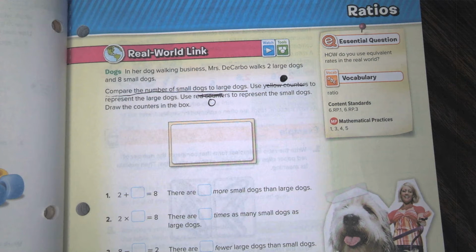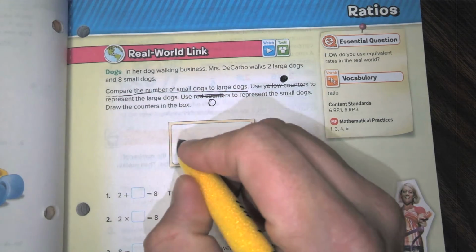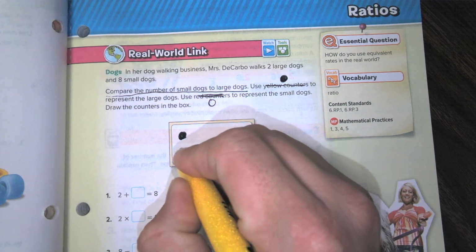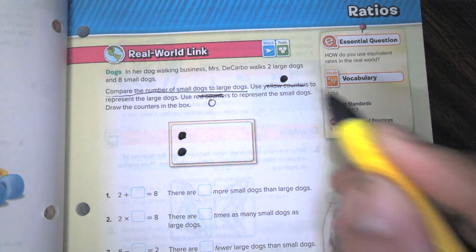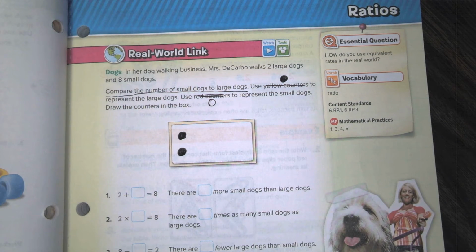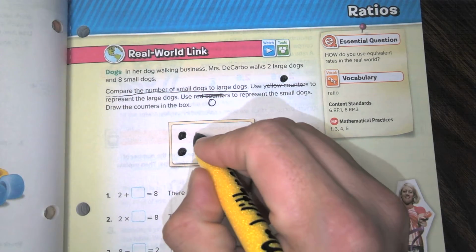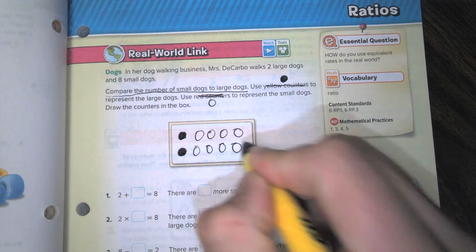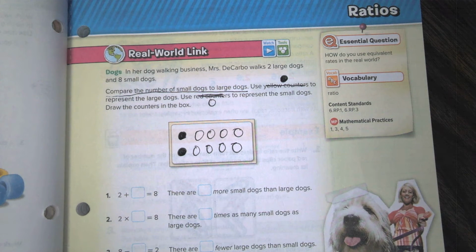So let's start with the large dogs. How many large dogs are there? 2. So we're going to put 2 of these dots in there. And then how many small dogs does she walk? 8. So we're going to put 8 circles in there. Just like that, or any other way you guys want to do it. Still works.